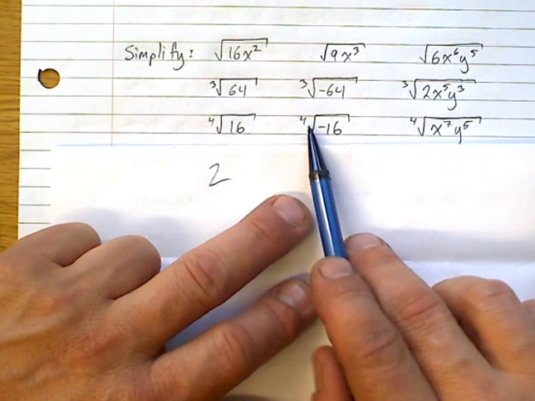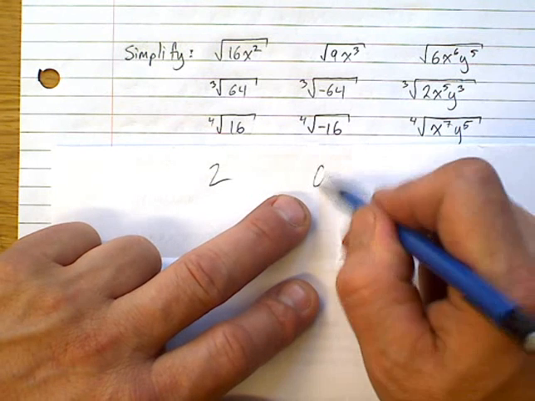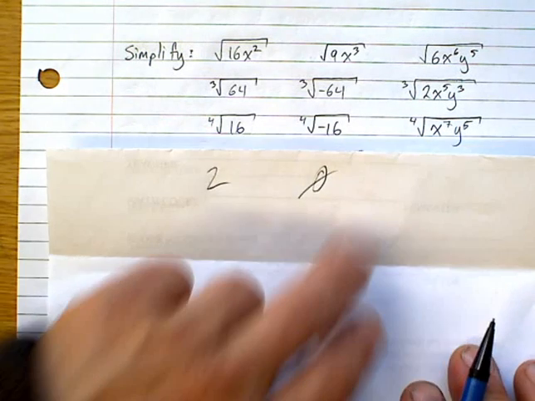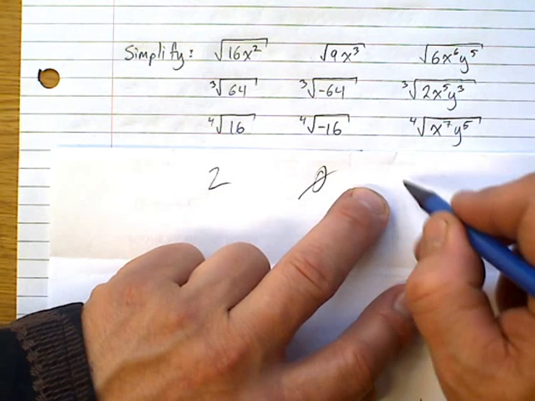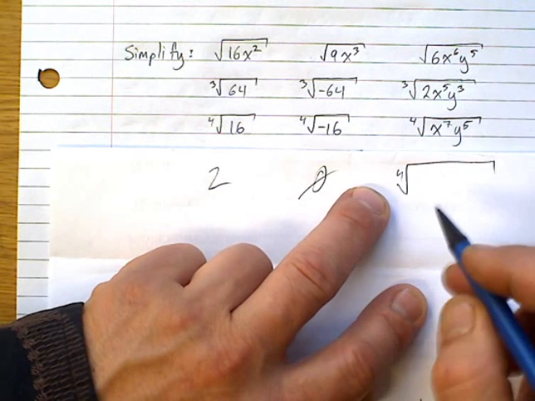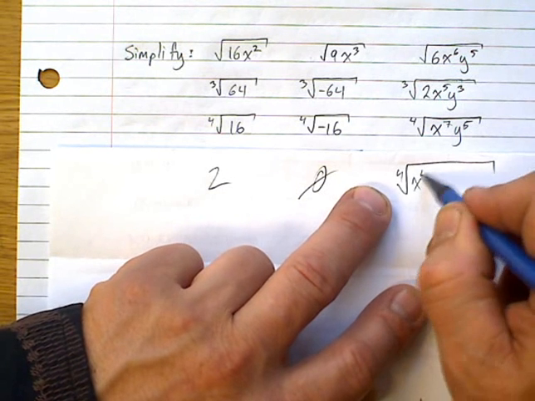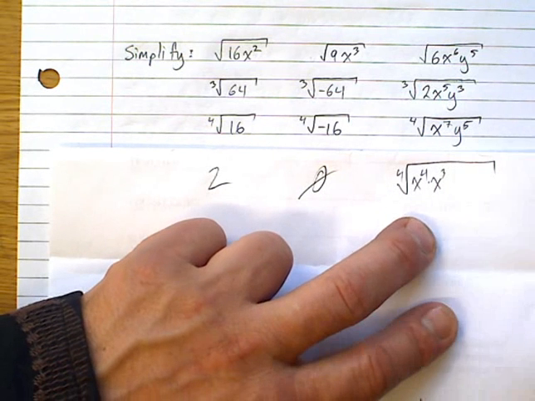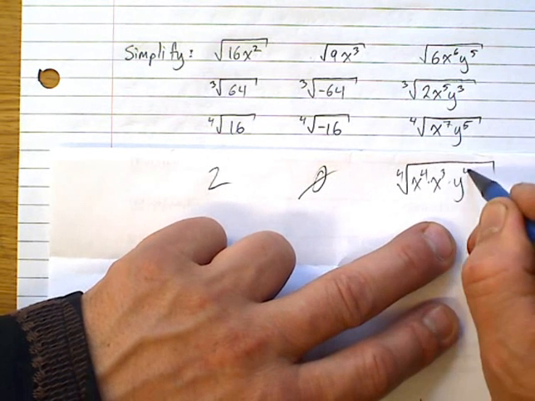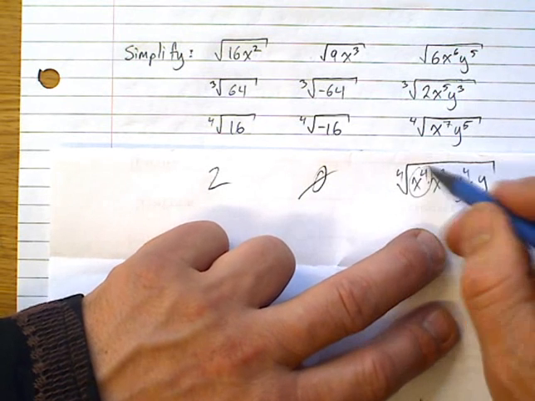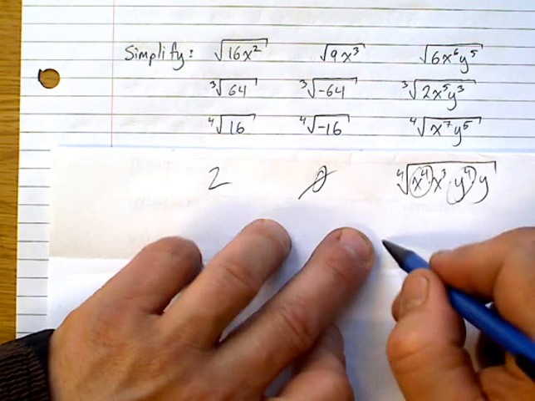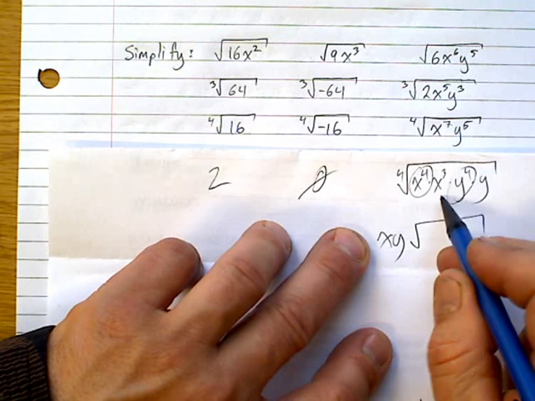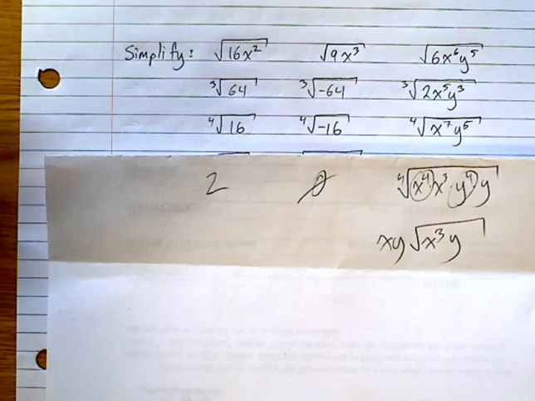Let's use variables now. So, 4th root of, let's make perfect powers of 4, which would be x to the power of 4. And then we break it down to x to the power of, well, whatever's left is x to the power of 3, right? And then we have y to the power of 4 times y. Perfect power of 4, perfect power of 4, xy. What's left on the inside? x cubed and y.